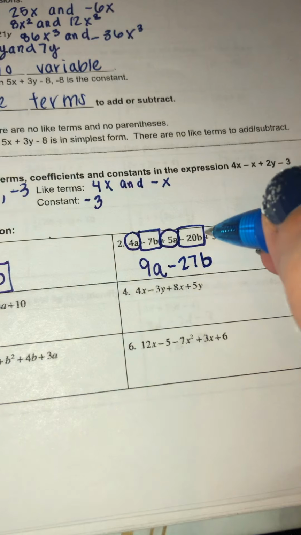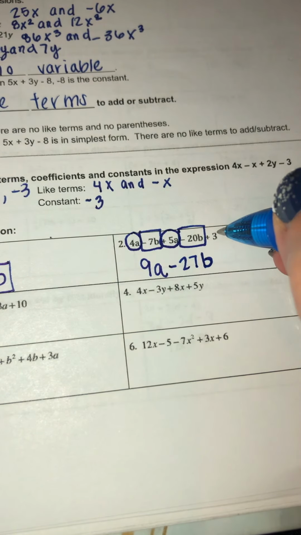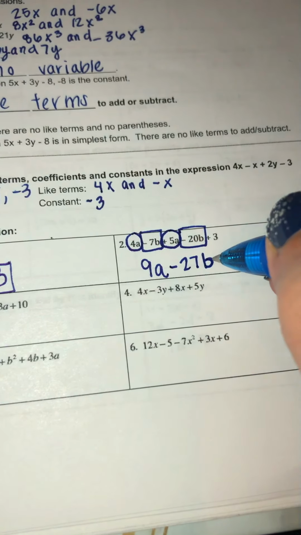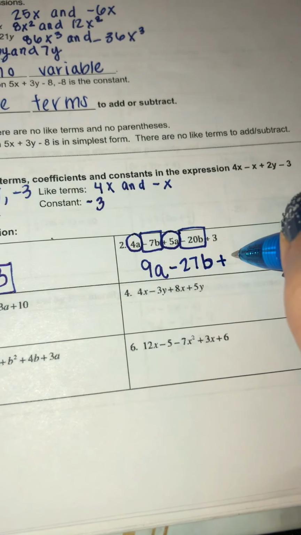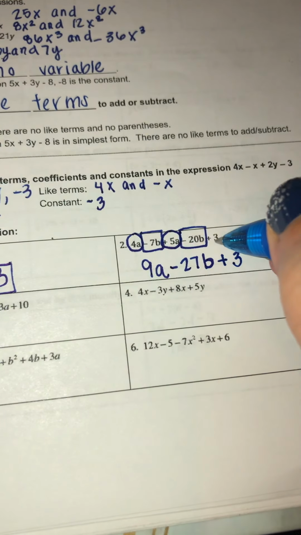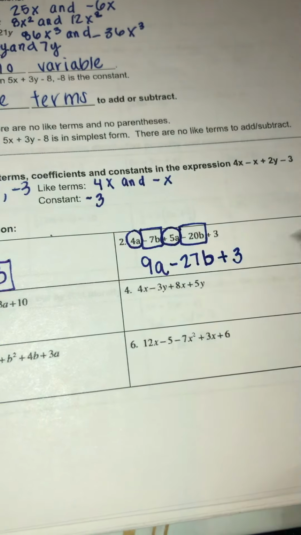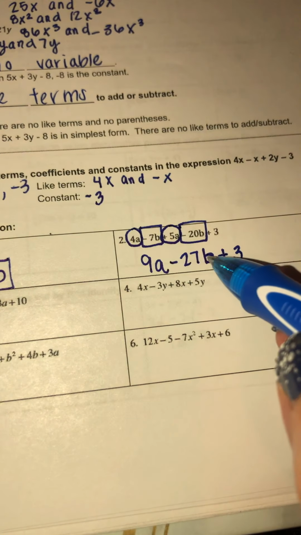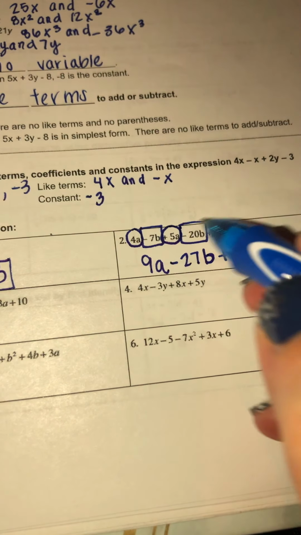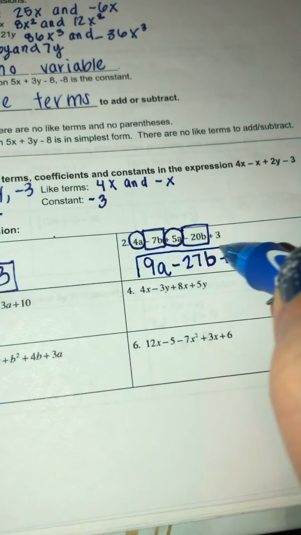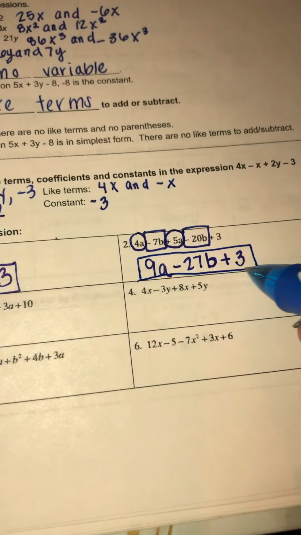And then I have this plus 3 left. Since there is no other constant I can combine that with, I'm just simply going to write it down, plus 3. And I write a plus sign because that 3 is a positive. Just to double check, make sure there's no other like terms. I have an a, b, and a constant. I can't combine anything else, so this is my answer, 9a minus 27b plus 3.